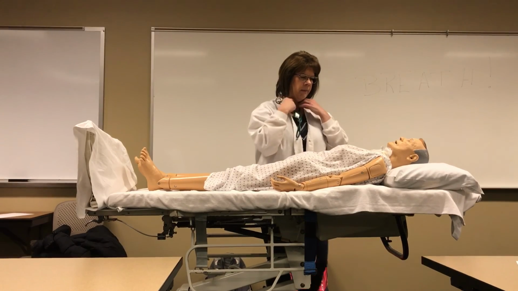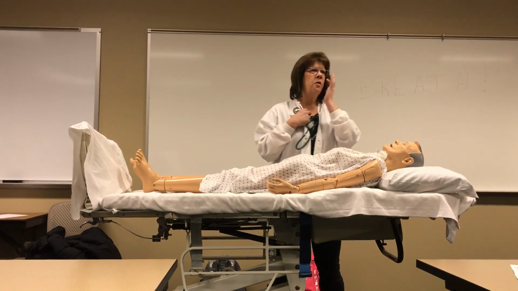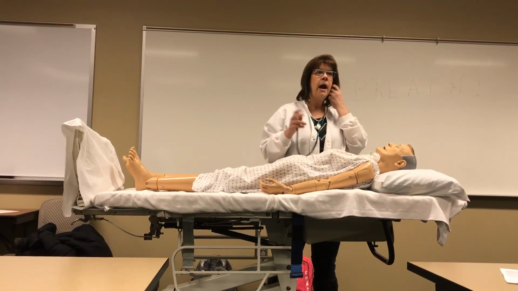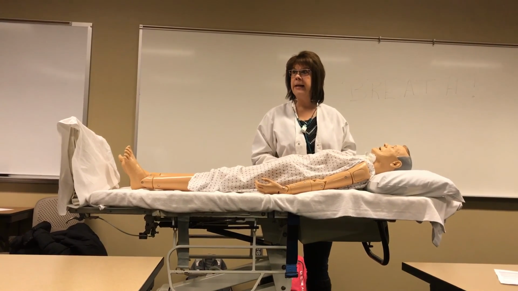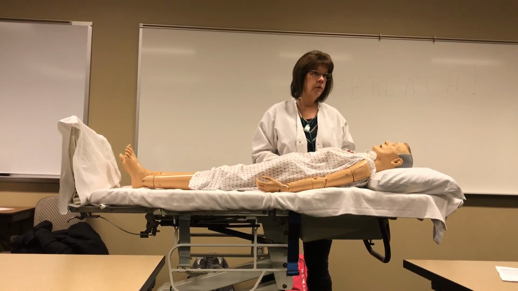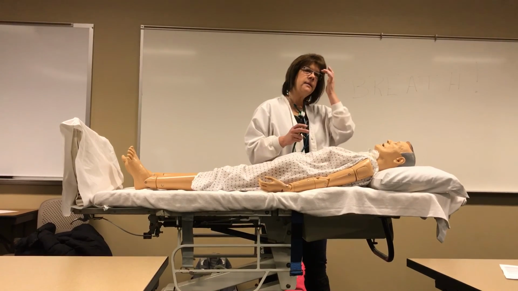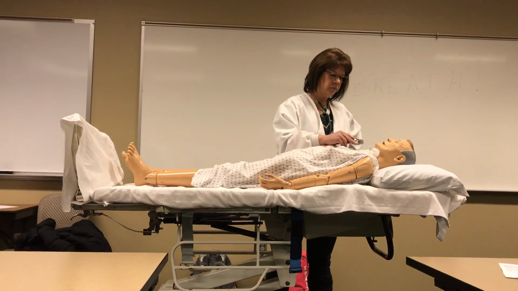Maybe I can go back up. Now I know I'm going kind of back and forth with all my systems, but I haven't moved my patient. He's still laying down, I'm not making him go all over the place, so we're okay. I'm going to listen to his lungs.